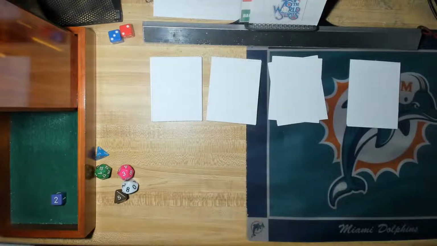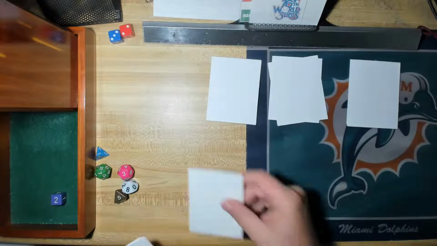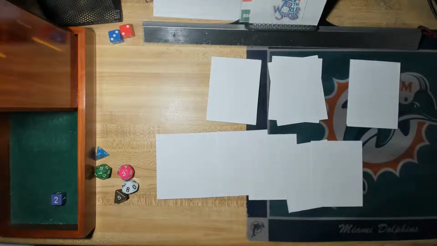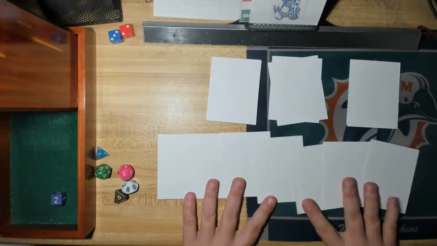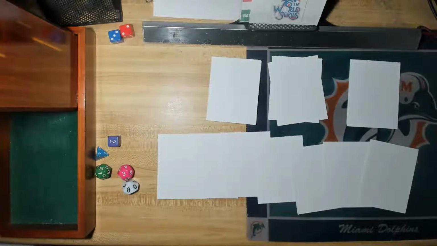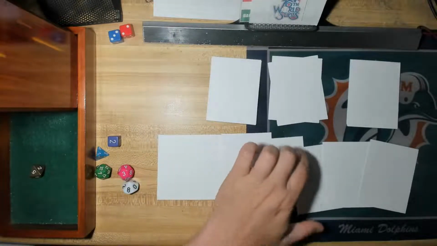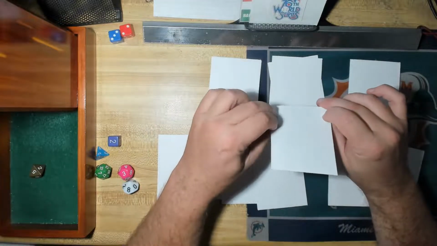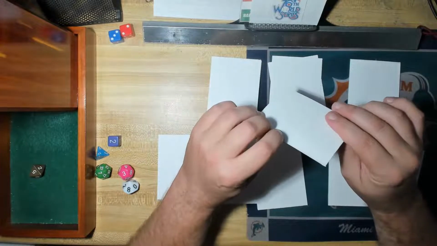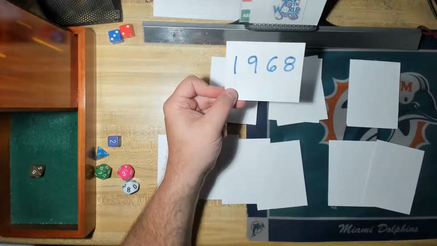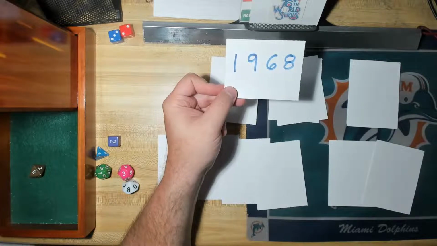Next one up, we go back to the legendaries. We have 7 seasons left from the legendary years. Rolling a D7, a D8. That's a 5. 1, 2, 3, 4, 5. Being removed from the legendary season now is, dang, 1968 is gone. The year of the pitcher.